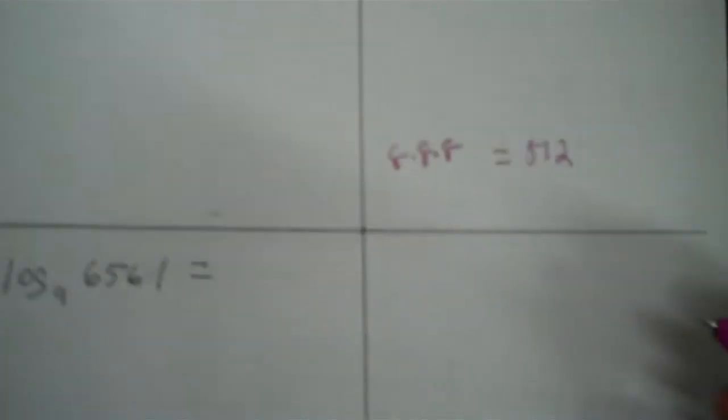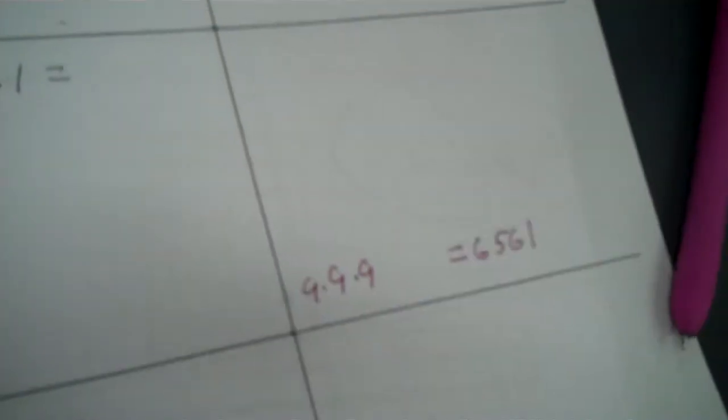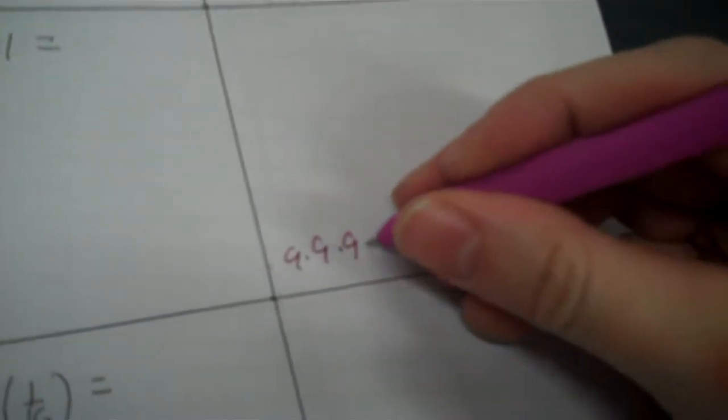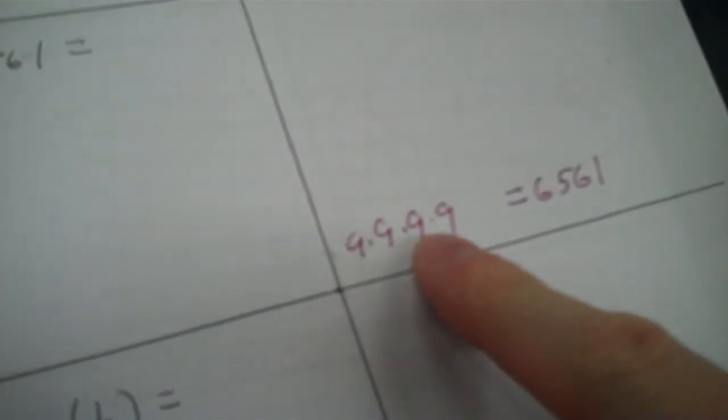Okay, that's a 9. So you're trying to get 6,561. Then 9 times 9 times 9. Nope. Keep timesing by 9. There. So 9 to the 4th power is that, so it would be 4.